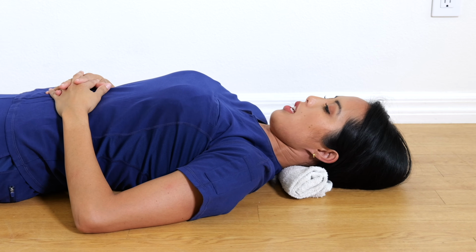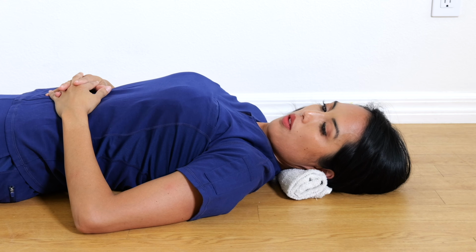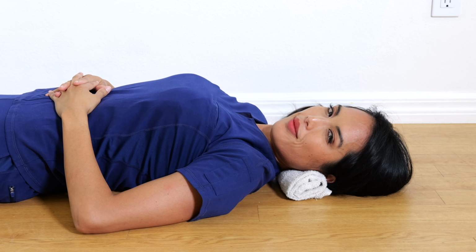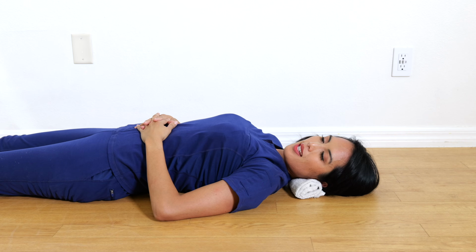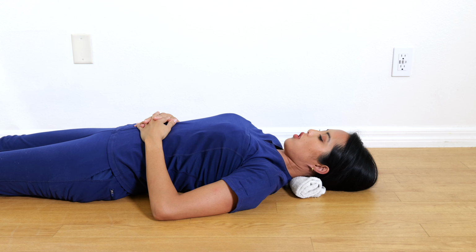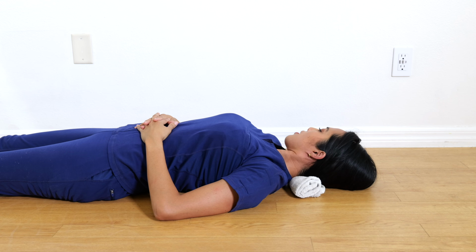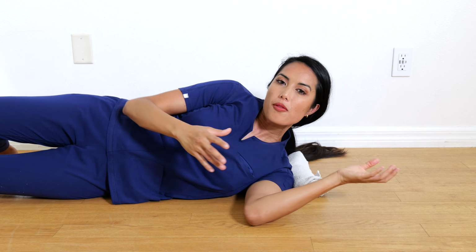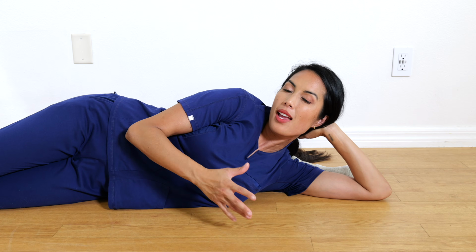Exhale, chin to chest. Rotate the neck. Nice even pressure. And as you inhale, come back to center, starting position. Exhale, chin to chest, rotate to the other side. Very nice. Next inhale brings you to center, and you're welcome to work into 3 to 5 repetitions of this on either side. Feel it out.